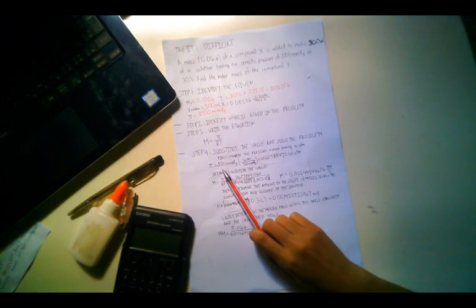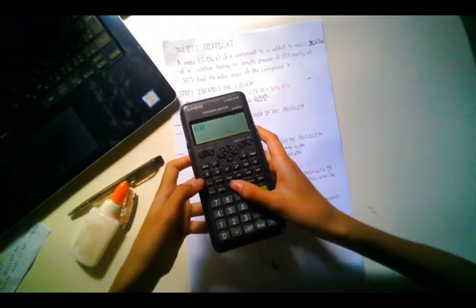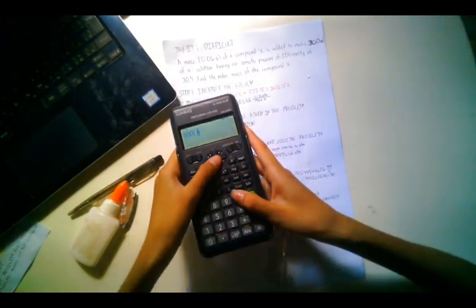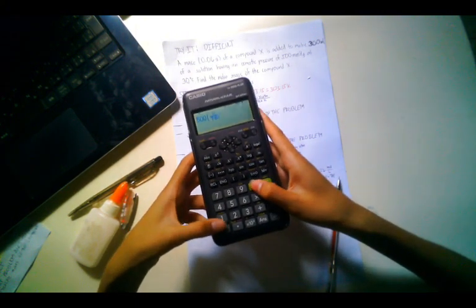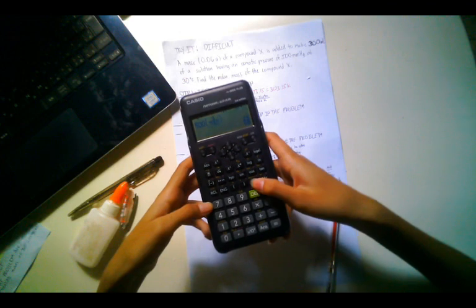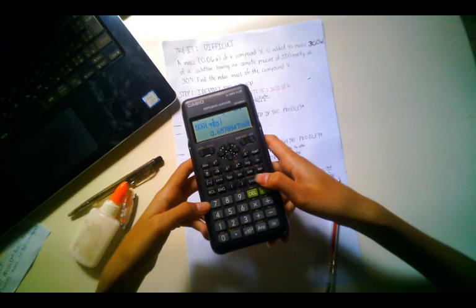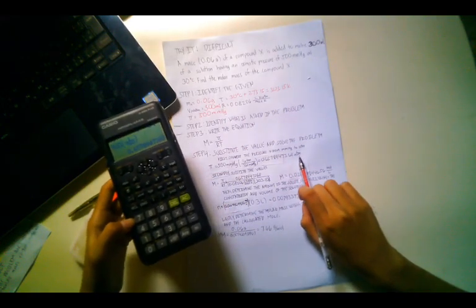So, our osmotic pressure, we convert it into atm: 500 over 760. The answer is 0.67894736 and so on atm.